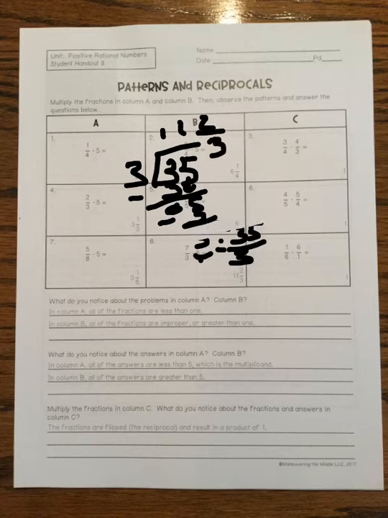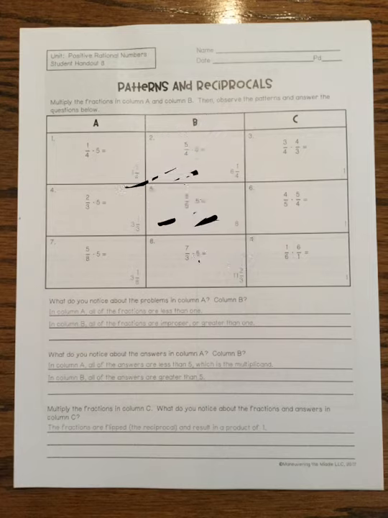You guys are doing a great job staying with me. Thank you for working so hard. We're almost there. Let's look at this next problem. I have 1/6 and I'm multiplying it by 6 over 1. So basically we just get the whole number 6 over 6, and that is 1.